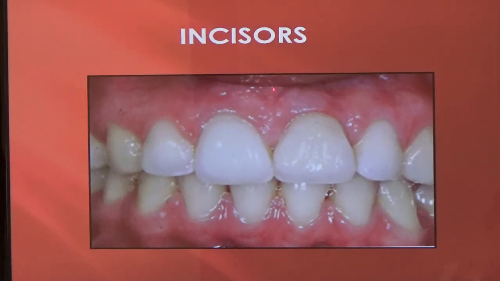This is the midline. This is the center, the midline. So this is mesial because it's towards the middle. This is mesial because it's toward the middle. This is distal because it's away from the middle. This is the mesial side of the central, this is the mesial side of the central. This is the distal side of the central because it's got distance away from the middle.